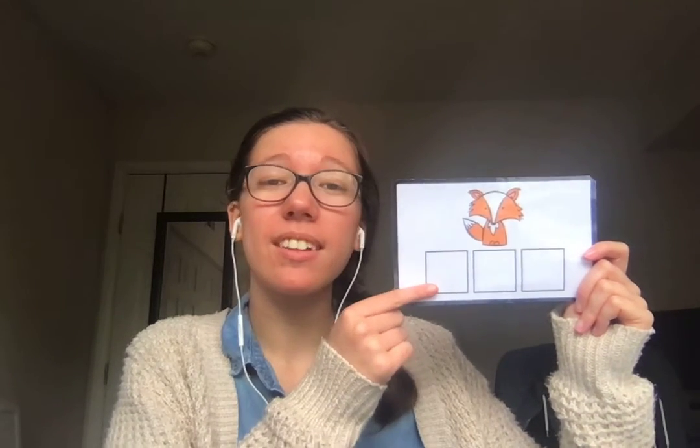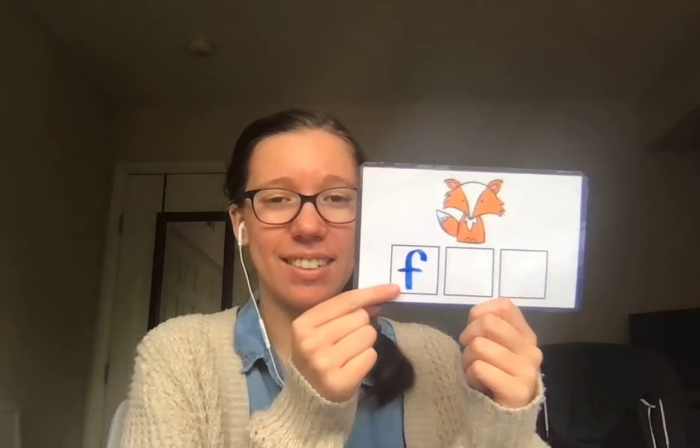Let's do a few more, friends. Our next picture is a fox. What's the first sound we hear in fox? Very good, that first sound is F. What letter says F? That's right, F says F. So I'm going to use my blue marker to write the letter F, since F is a consonant.